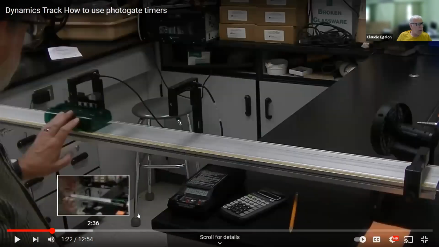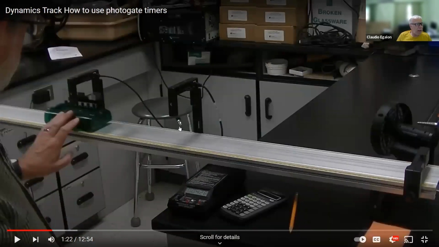This photo gate is being used just for one pass through the gate. But the way we use our photo gate in the projectile motion experiment is that we fire a spherical projectile through this first gate. Once the projectile passes through it, the photo gate starts timing. That's another setting of the photo gate. And until the ball reaches the second photo gate, the time doesn't stop. That's a different way of using the photo gate.